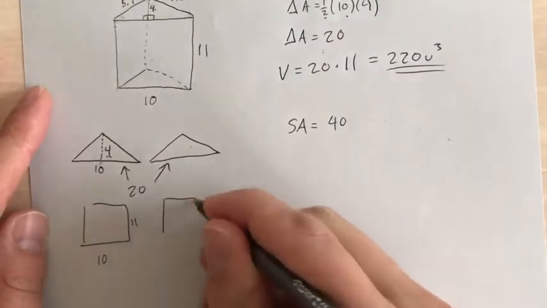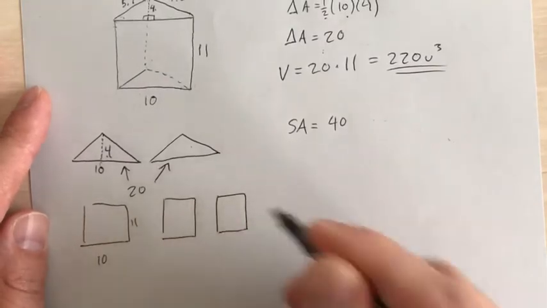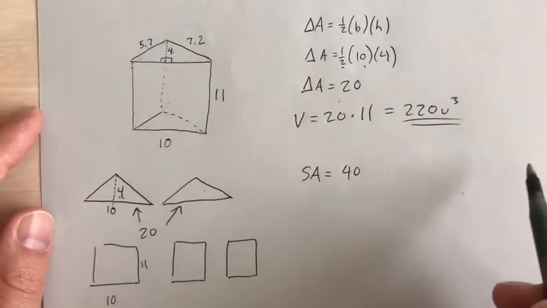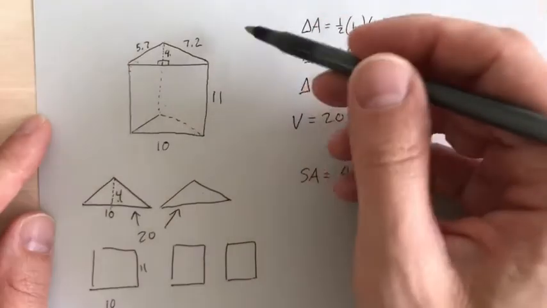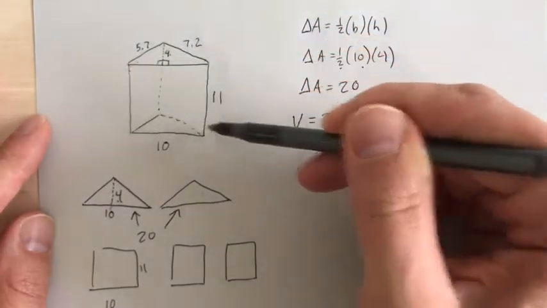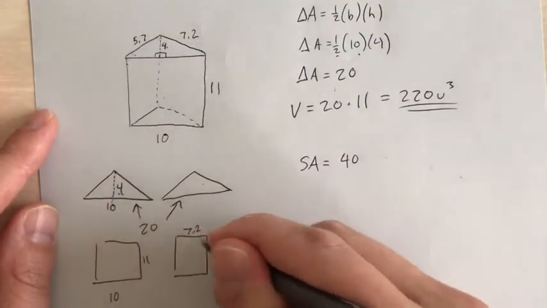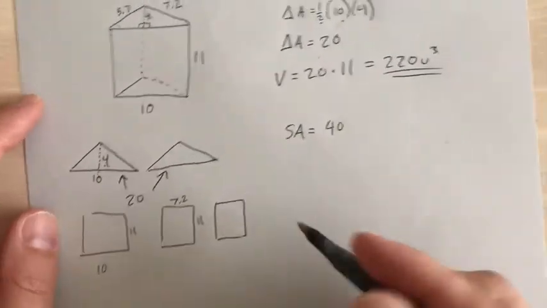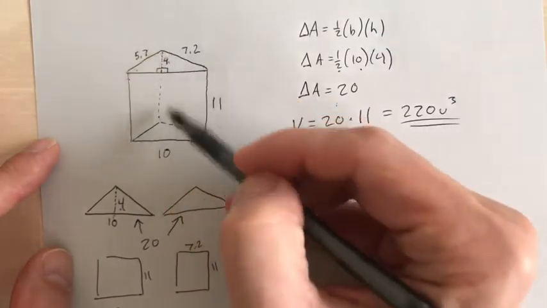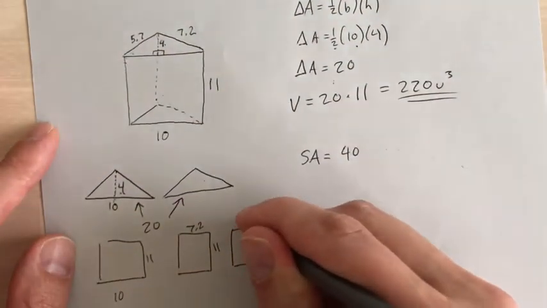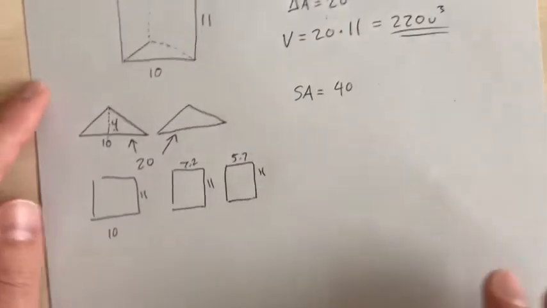We have 2 sides in the back, and I'm just kind of dismantling this shape into all its pieces, right? So the other rectangle would be like this, 7.2 by 11. So 7.2 by 11, so we'd have to find the area of that. And then the other one would be this 5.7 by 11. And that would be my other area.